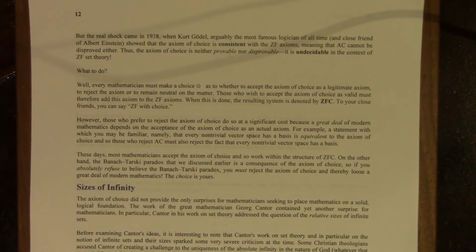For example, if you've studied linear algebra, this might make sense. The statement that every non-trivial vector space has a basis is equivalent to the axiom of choice. So if you reject the axiom of choice, you have to reject the statement that every non-trivial vector space has a basis. Well, these days, most mathematicians, by far the majority, accept the axiom of choice and so work within the structure of ZFC.